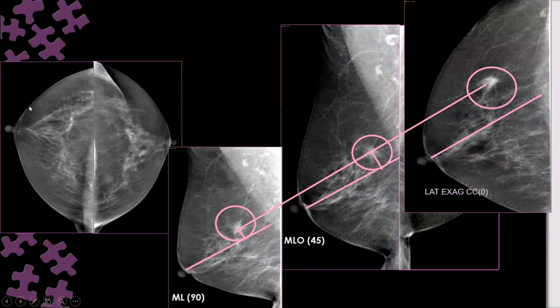The nipple is tilted medially. If I divide the breast, the lateral aspect is smaller than the medial, so most likely this lesion will be lateral. Being just in the upper or posterior portion, the probability of being lateral is more than medial, unlike the previous cases we discussed.